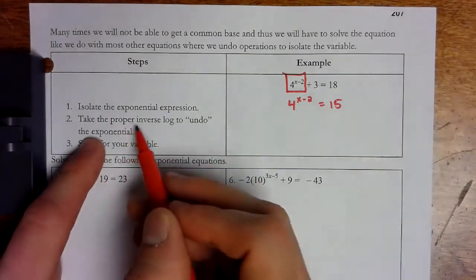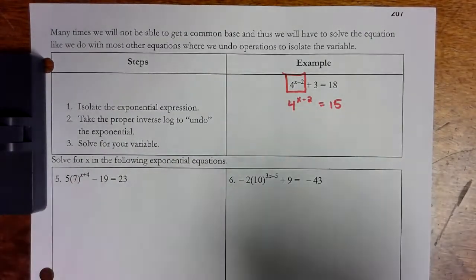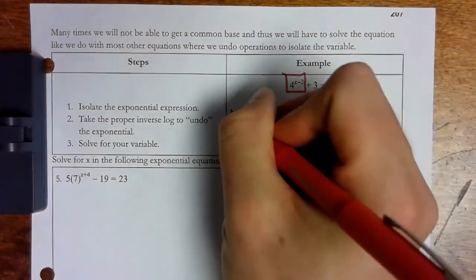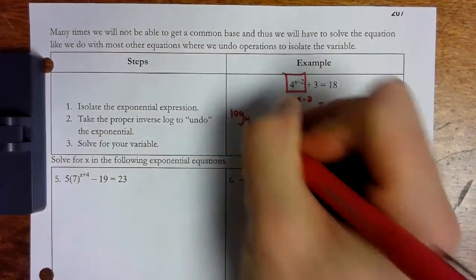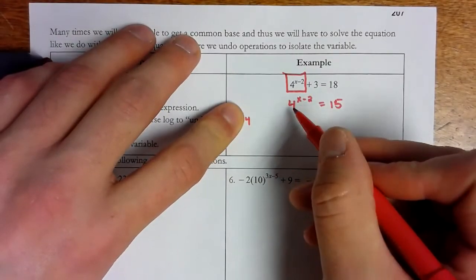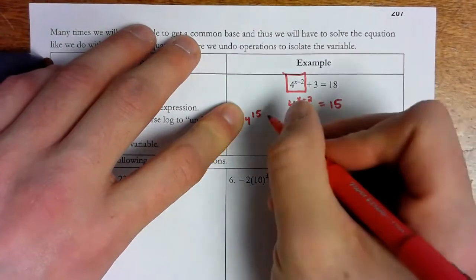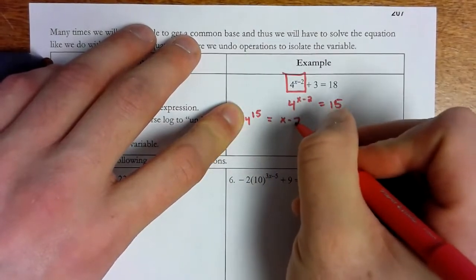So the next thing is take the proper inverse log to undo the exponential. This is where we're having to convert this exponential into a log statement. So I'm going to write the word log. The base of my exponential is the base of my log. And I want to change the position of the other two things. So instead of 4 to the power of x minus 2 equals 15, I want it to be log base 4 of 15 equals x minus 2.